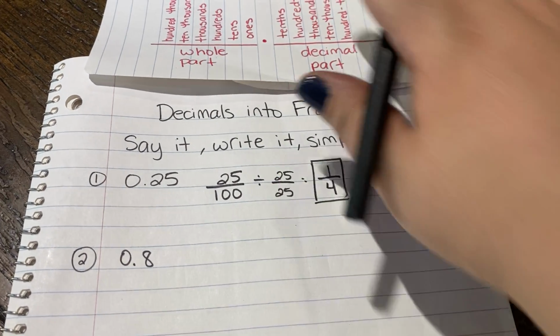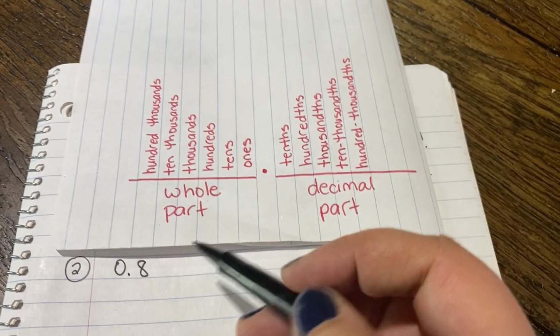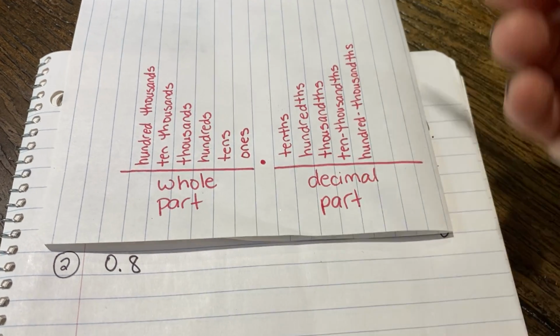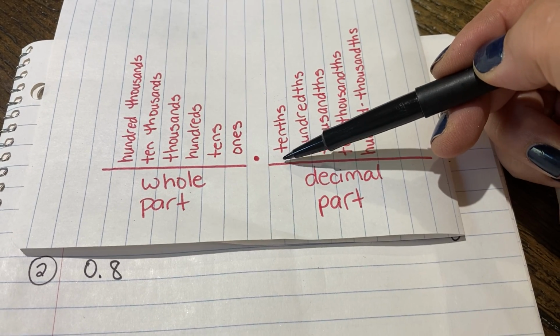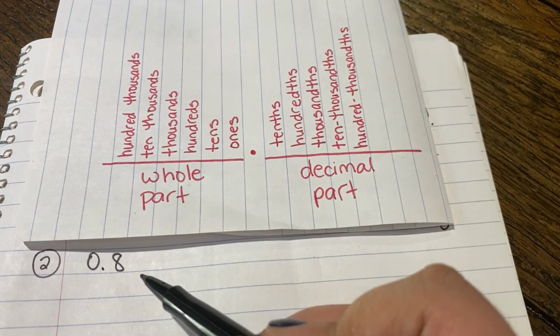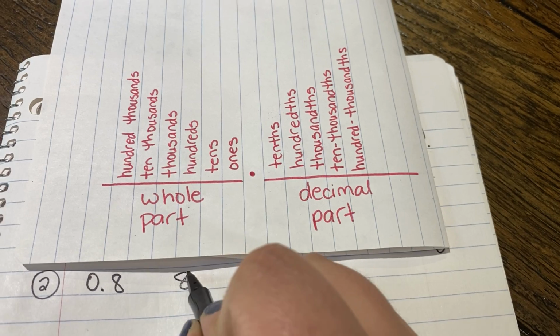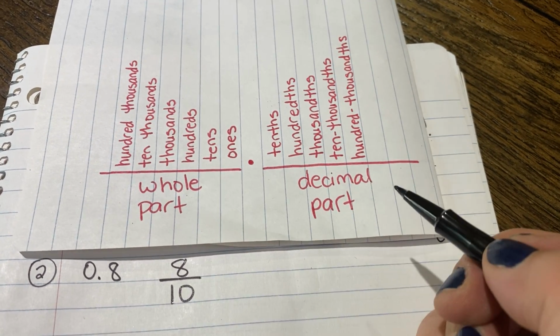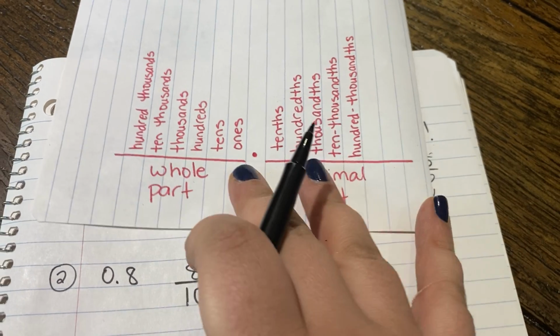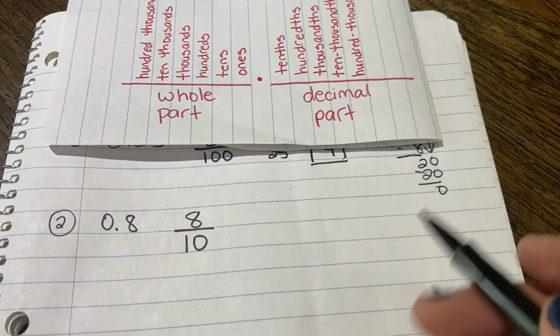0.8. So we're going to again look at our place value. We see we only have one number past the decimal. So look at our place value. One place value past the decimal is the tenths place. So to say this number, we would say that it is 8, and then because it's in the tenths place, we say tenths. So 8 tenths. And now we're going to simplify or reduce.